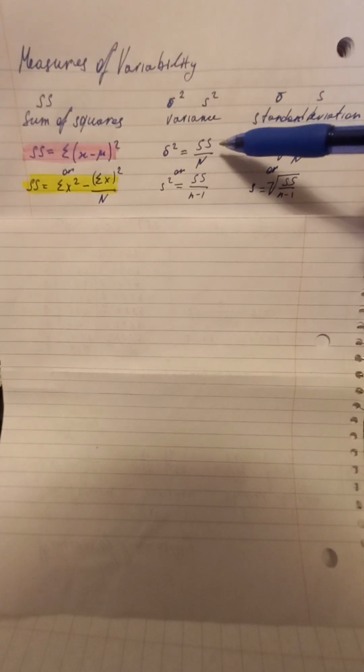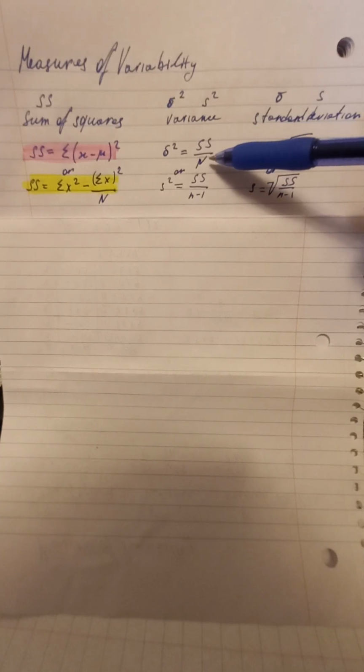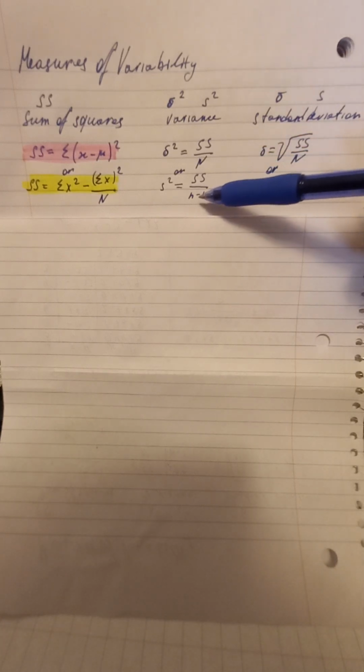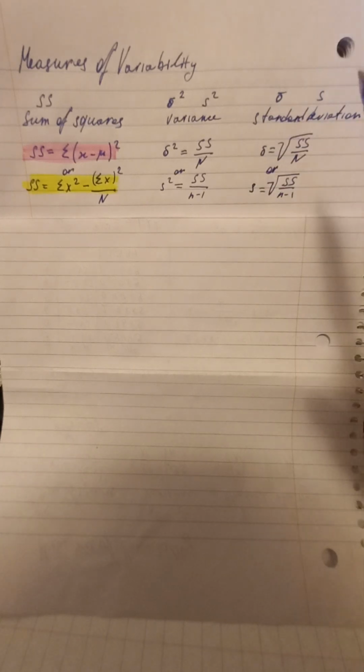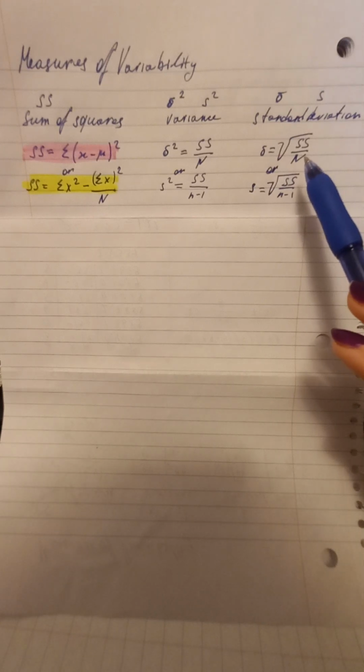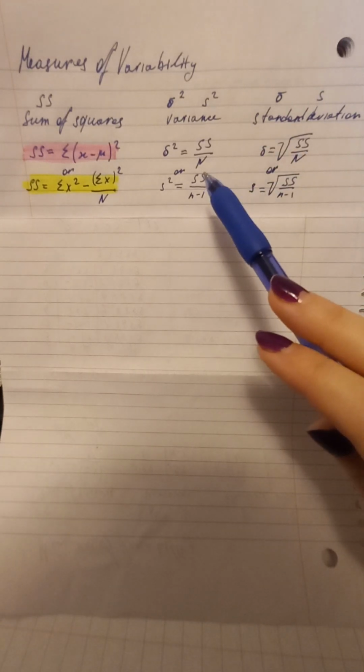In population, we would just divide sum of squares by n, which is the number of values. But for a sample, we would divide that by n minus degrees of freedom, which is in this case 1, because a sample is an estimate. Then we go to standard deviation, that is basically calculated directly from variance.